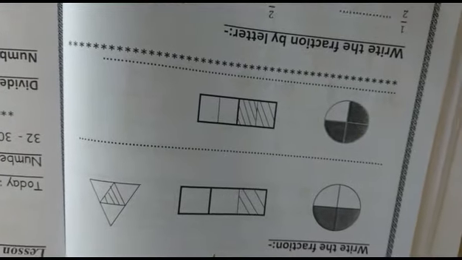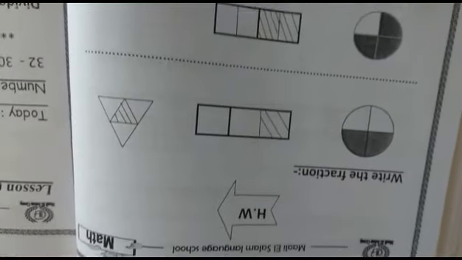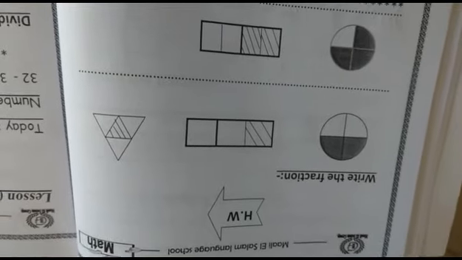The next page, page number 48, homework.